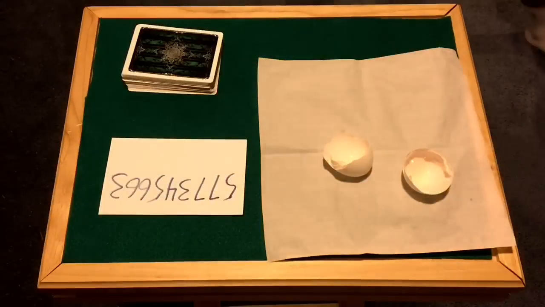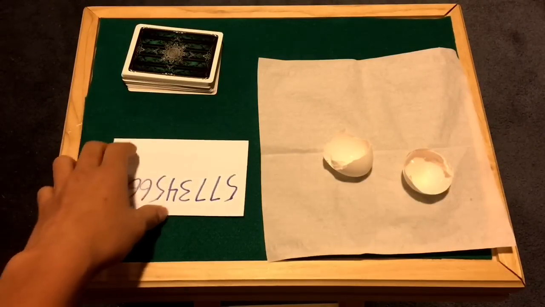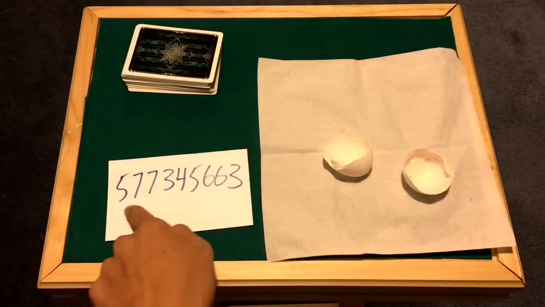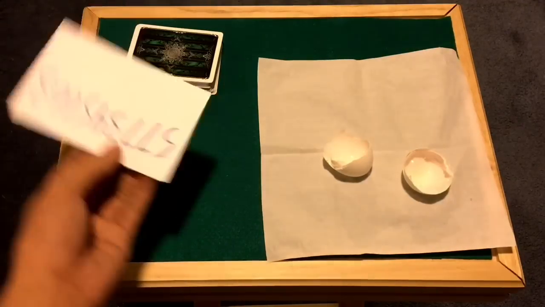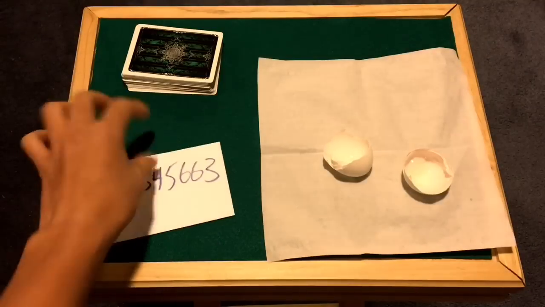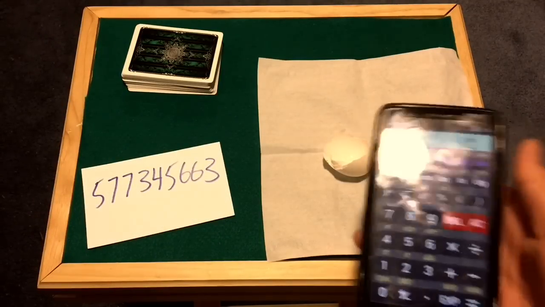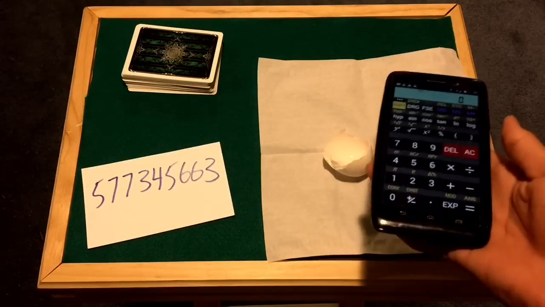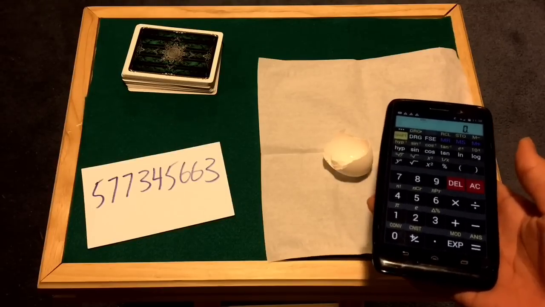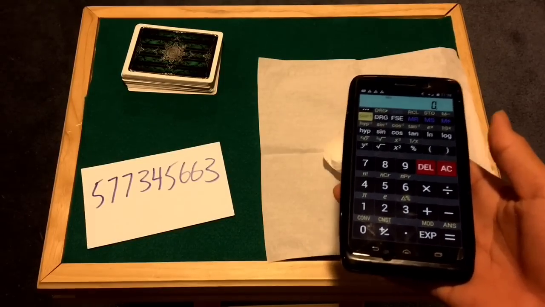So I'm going to come around and show you guys how you set this up. You guys can use the same kind of effect that we used. This number right here actually spells eggshells, okay? But you have to write it a certain way. You don't necessarily have to write it a certain way, but there are a bunch of ways that you guys can perform this effect with the calculator.